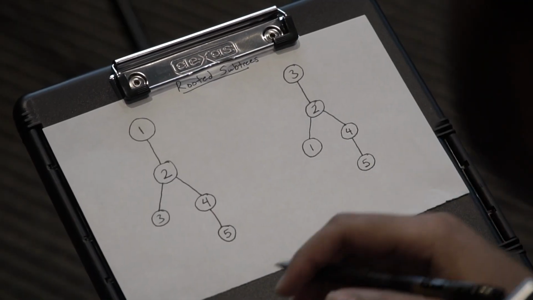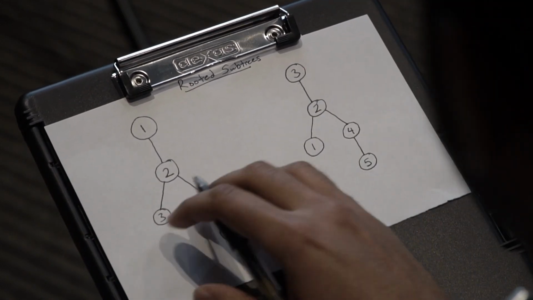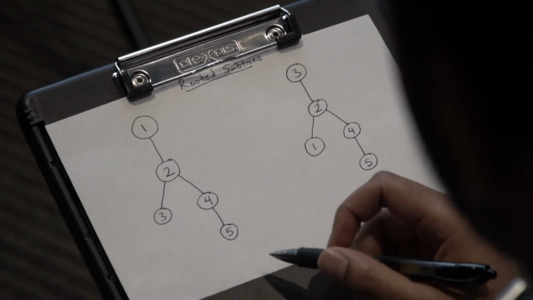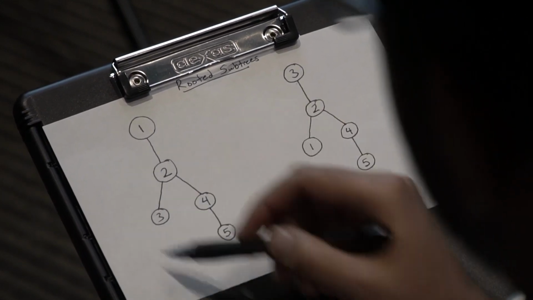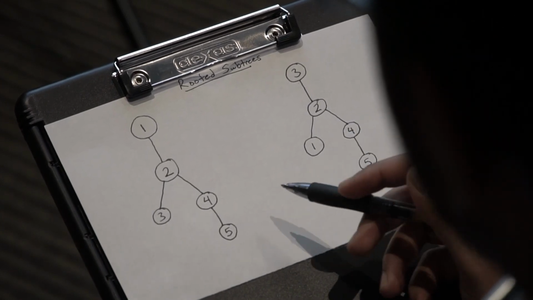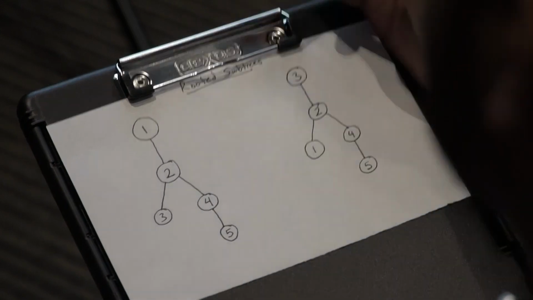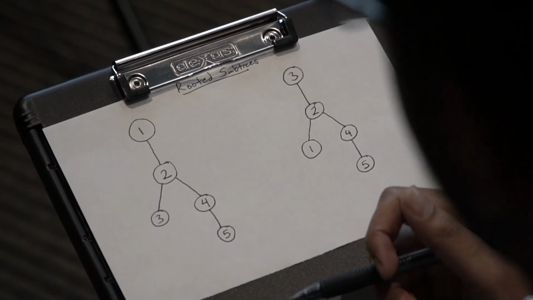Hi, I'm here to explain the solution to rooted subtrees. So just to recap quickly, in this problem, you're given one tree, but you're given two rootings of it, and you want to count the number of ways to select a subtree in the first rooting and a subtree in the second rooting, such that it gives some intersection, and you want to count the number of distinct possible intersections you can get.